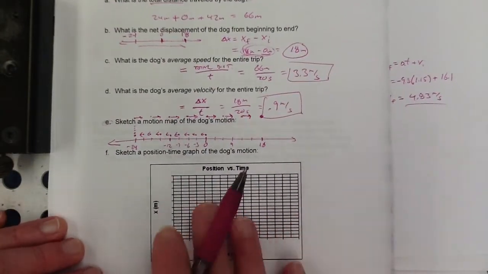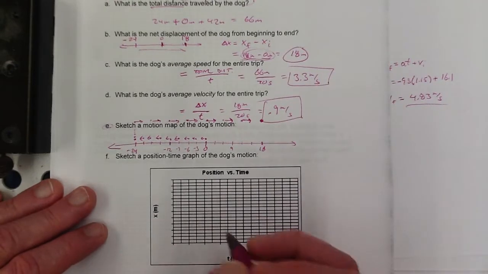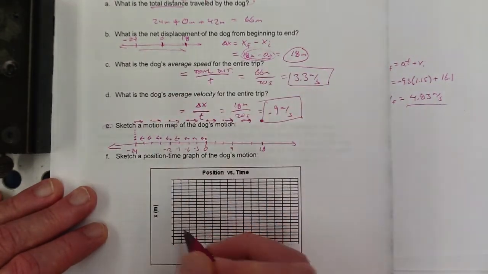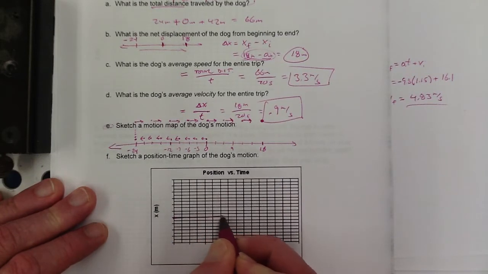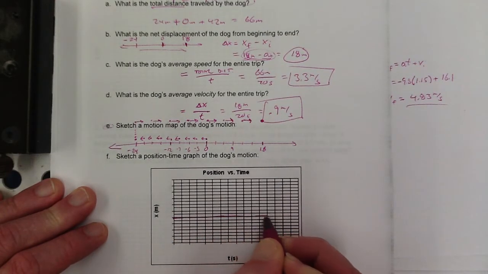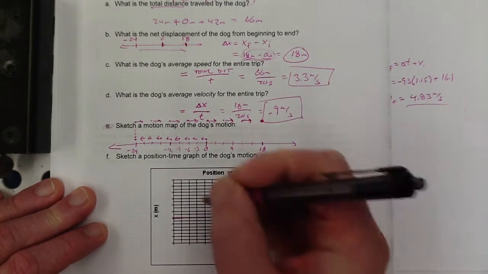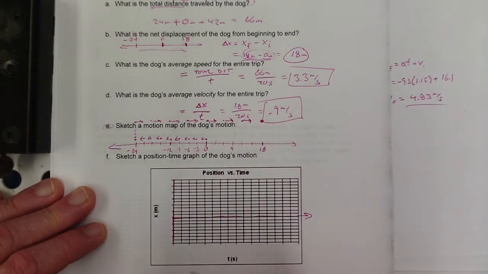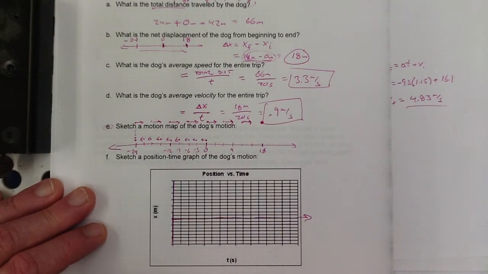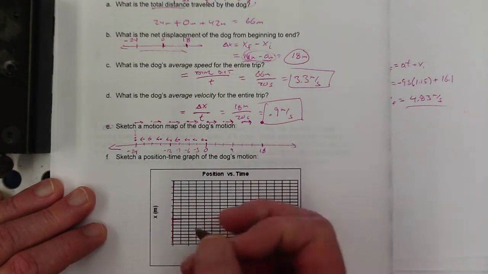Okay, sketch a position time graph. So I know I'm going to have positive and negative values. So I'm going to make my axis somewhere in the middle here. And I'm going to scale this. I think I'll scale it the same as what I did with my motion map. I'll go by 3.